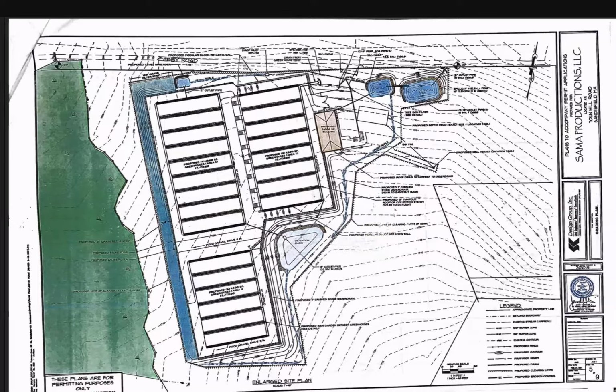Now, as the folks in Sama know, the town of Sandisfield has developed a proposed cannabis bylaw, which is going to be voted on at town meeting on May 15th. And even though this bylaw is not yet in effect, it does express a lot of the best thinking in town regarding such a project.